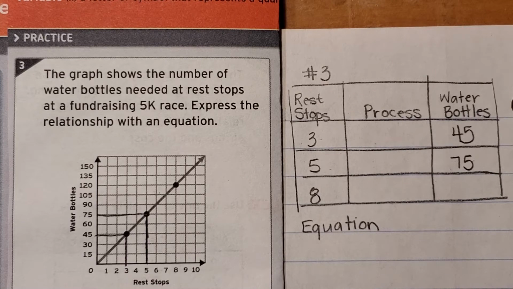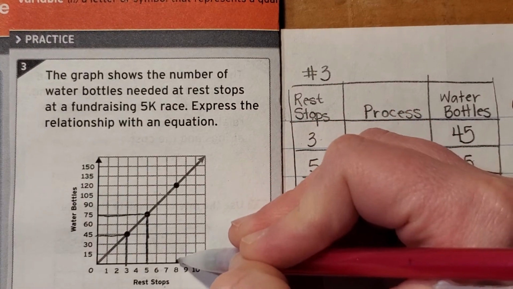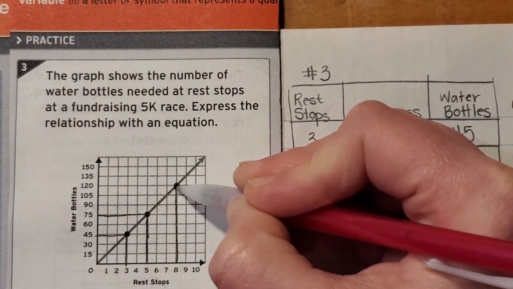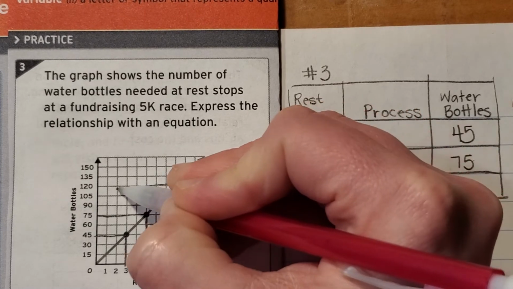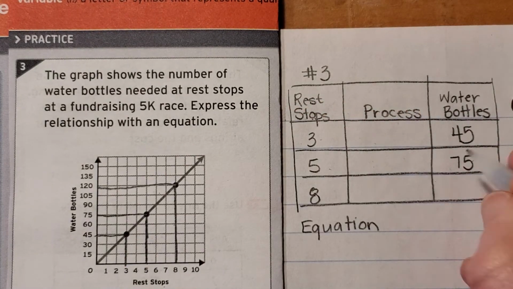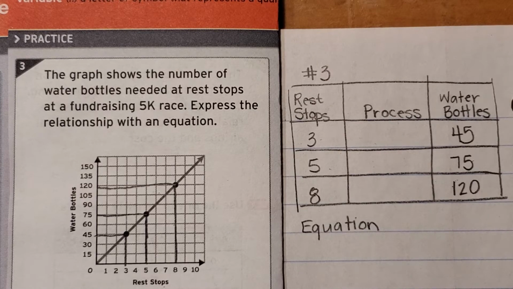The last data point we have to find is how many water bottles go with 8 rest stops. Find my rest stops, find 8, go straight up and straight over, and we rest at 120. All right. Let's figure out what our process is.